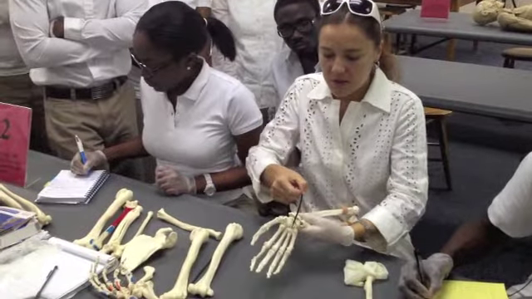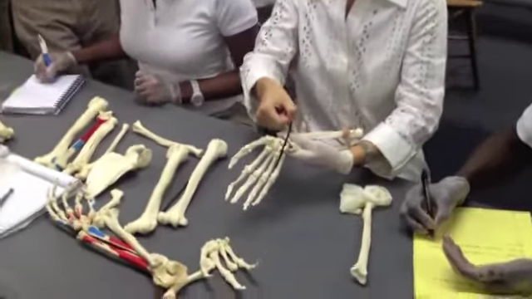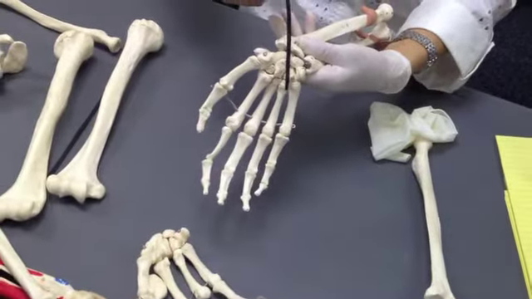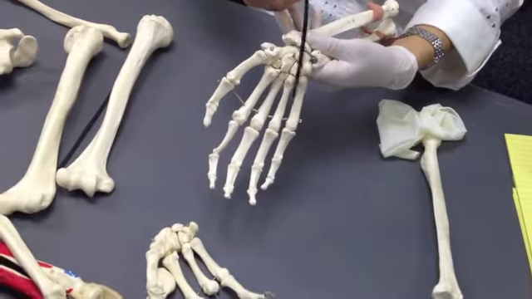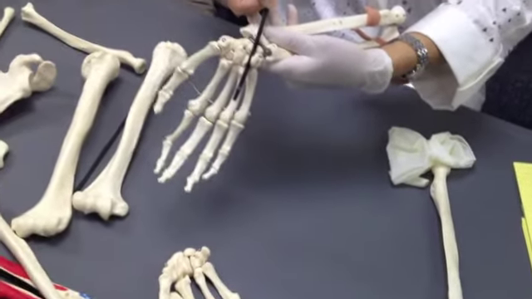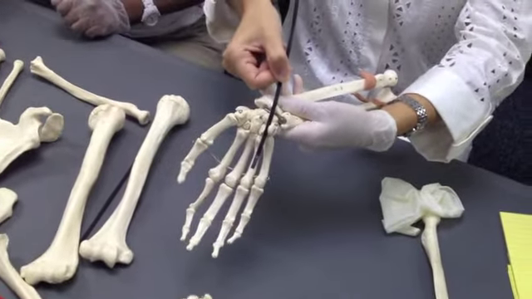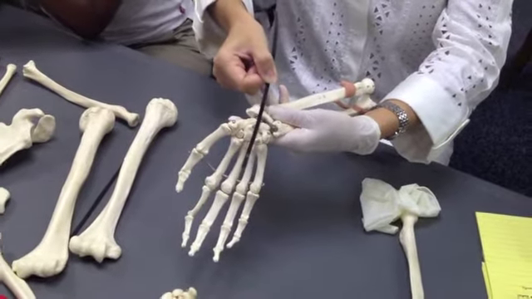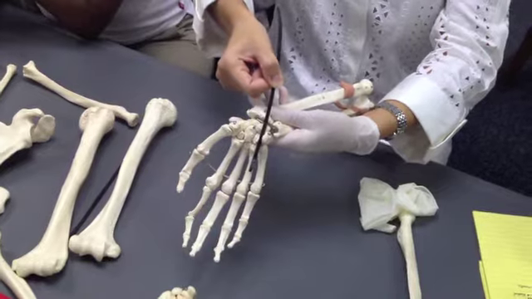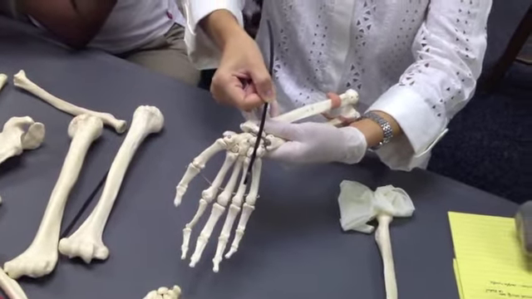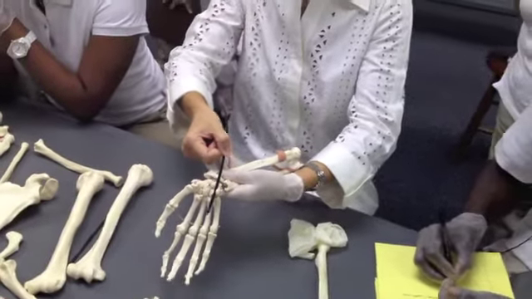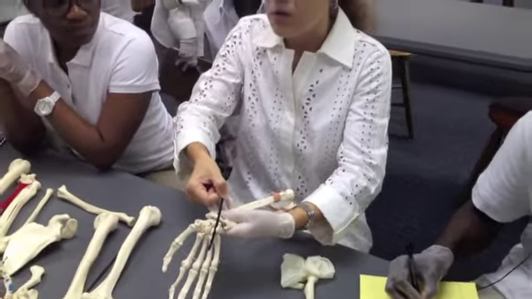Next bone, hamate bone. So guys, take a look at this area in between hook of hamate and pisiform bone. Can you see that? That's the place of location of the ulnar nerve and ulnar artery. In other words, if hook of hamate bone is broken, these two structures could be trapped in that region and compressed. And we name this region Guyon's canal.